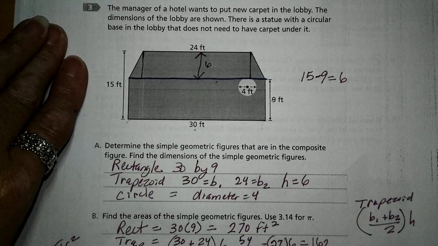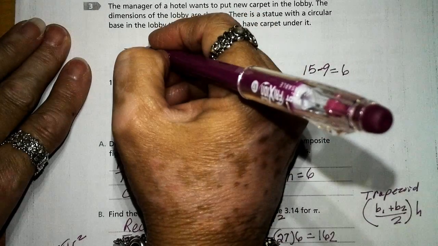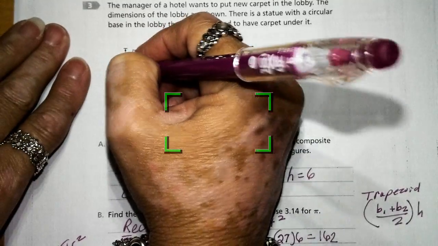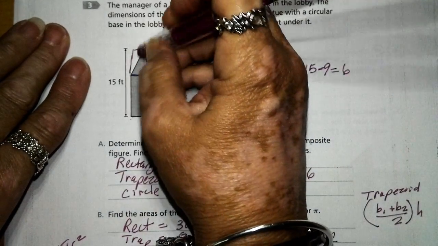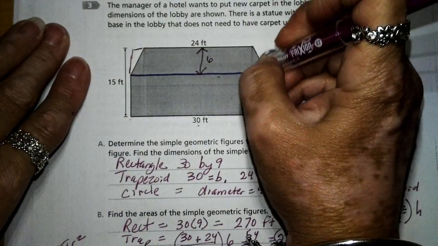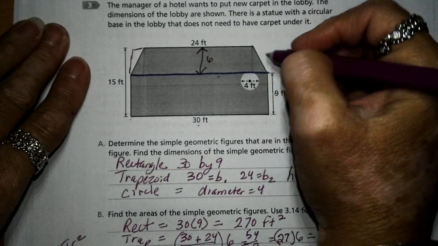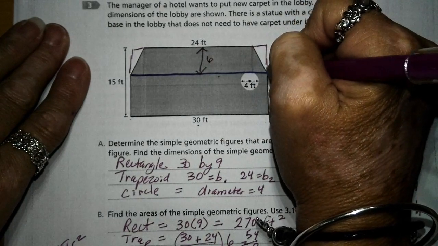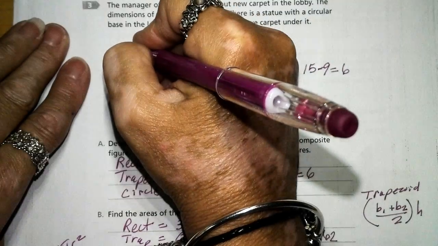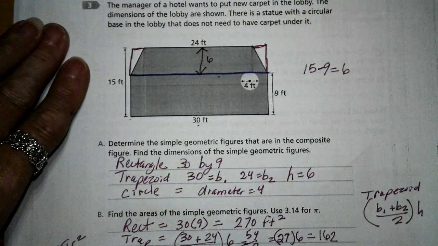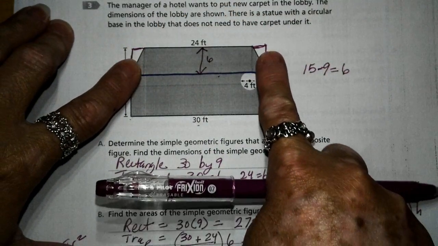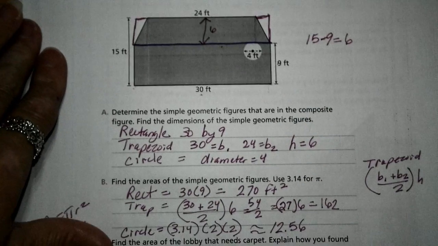Yeah, you could do it that way too. So y'all see what she's saying? Yeah, if I extend this, we end up with one big rectangle. And then we would just subtract the 2 triangles. So yeah, that would work as well.